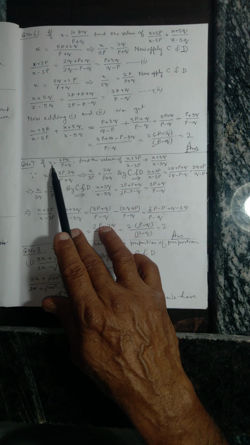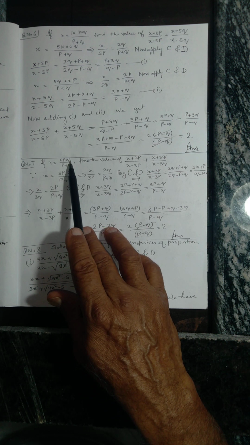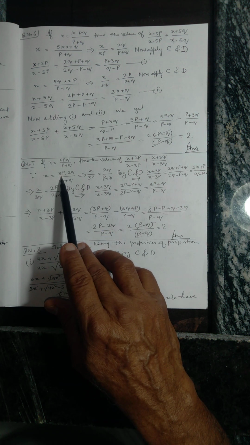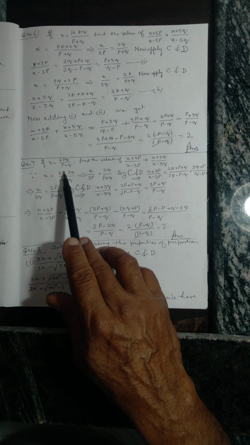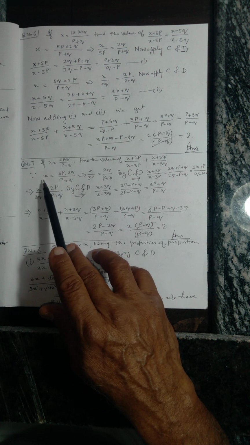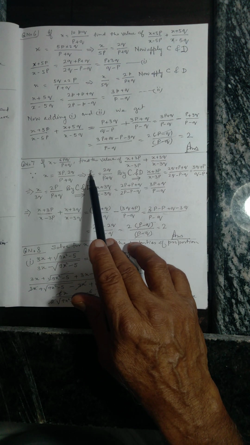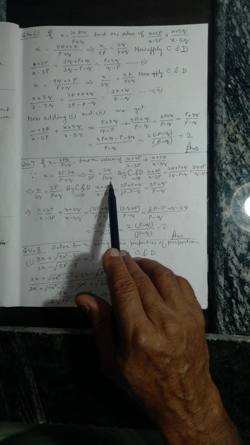The given statement is x is equal to 6pq. So I have split this 6 in the form of 3p into 2q. This 3p you can bring here as a denominator of the x by cross multiply. You see x/3p is equal to 2q/(p + q).